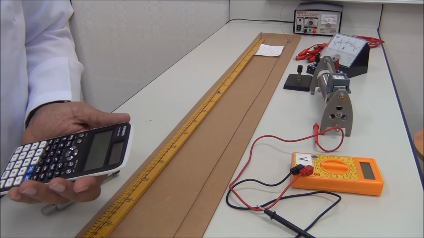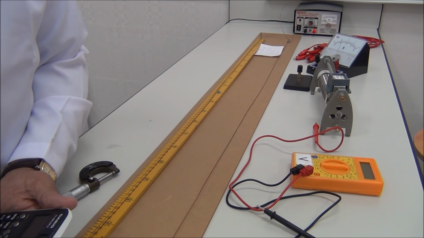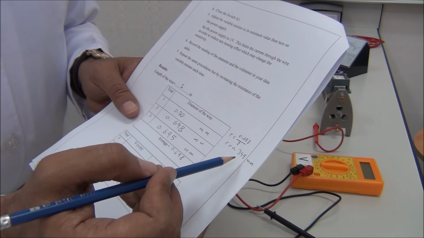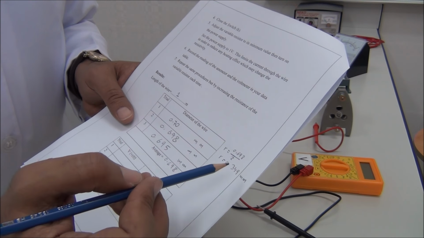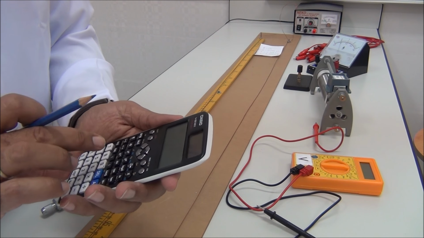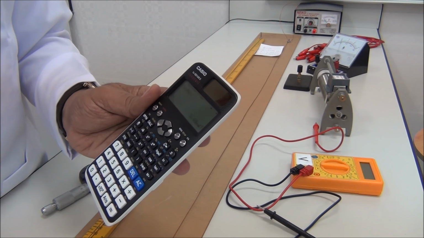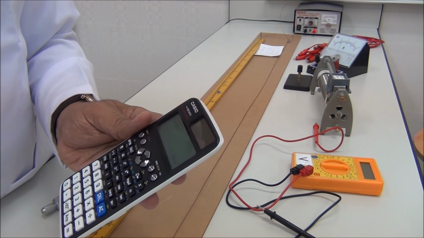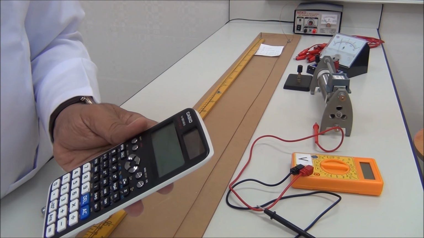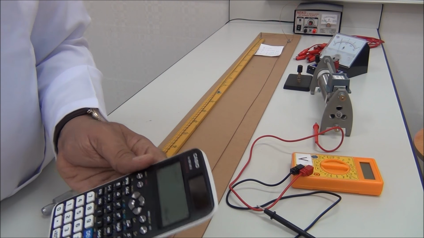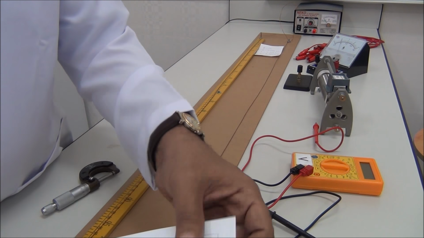This is in millimeter, so we change the radius from millimeter to meter by multiplying by 10 to the power negative 3. So the answer is 3.49 times 10 to the power negative 7. So R equals 3.49 times 10 to the power negative 7 meter. Now we can get the area.